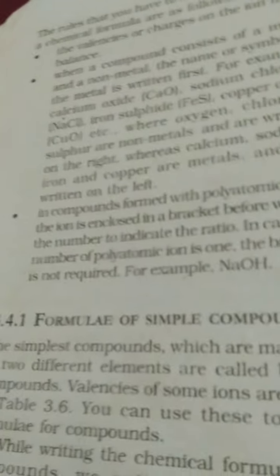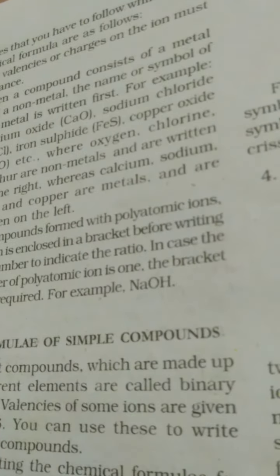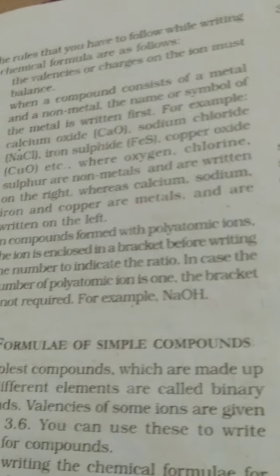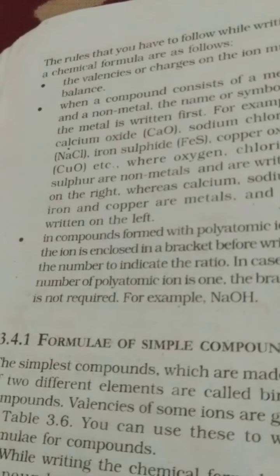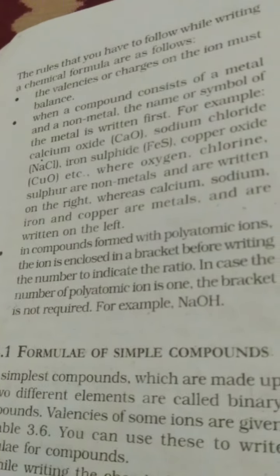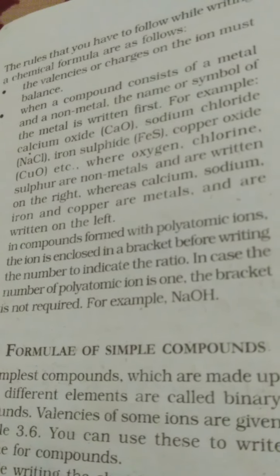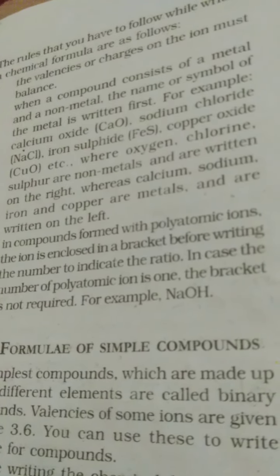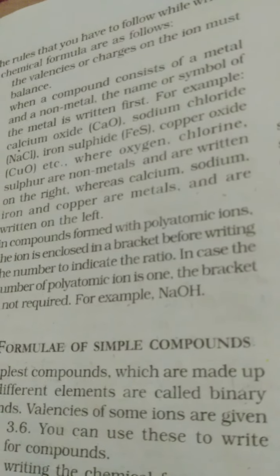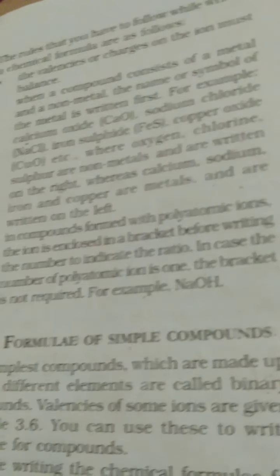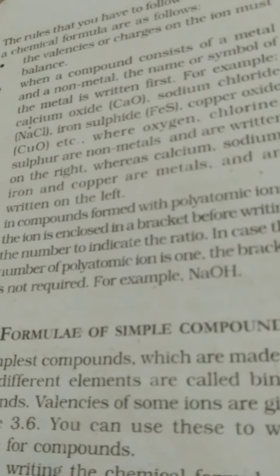Then what is the third rule? That if the compound is made up of polyatomic ion, then we write the polyatomic ion, if it is more than 1 in number, inside the bracket, and then we write the number of the polyatomic ion outside the bracket. This is also a very important rule.